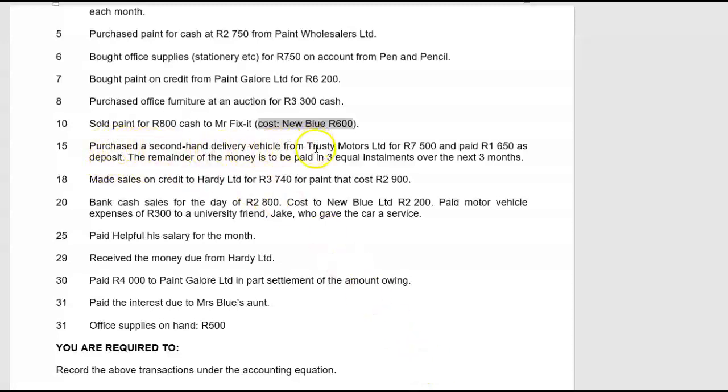Purchased a second-hand delivery vehicle from Trusty Motors for 7,500 Rand and we paid 1,650 Rand as a deposit. Now this deposit, am I ever going to receive it back? No. What is that deposit? That deposit is a down payment on the amount that we owe Trusty Motors for this vehicle. What is the value of the vehicle? The value of the vehicle is 7,500 Rand. The remainder of the amount outstanding, i.e. the 7,500 less the 1,650 Rand, is going to be repaid in installments over the next 3 months.